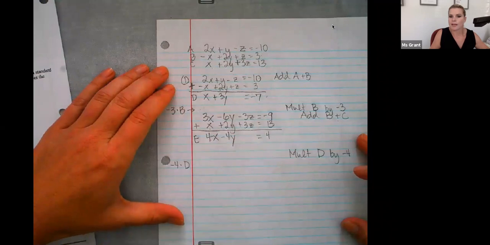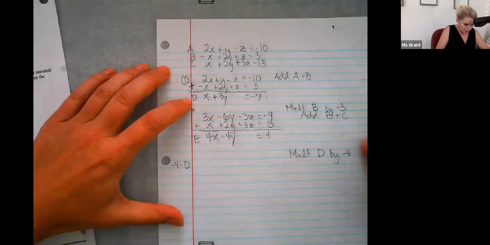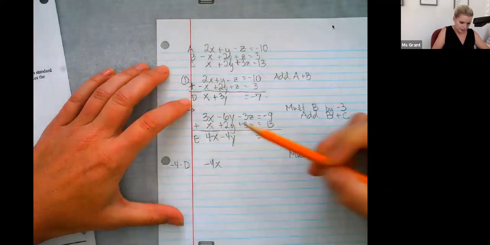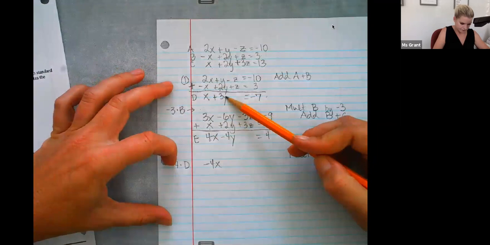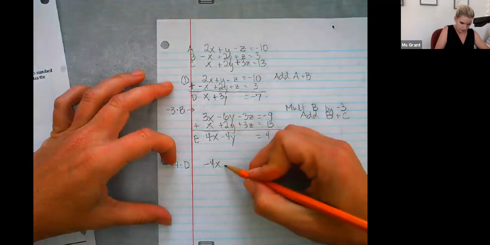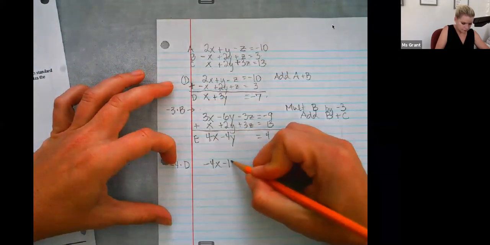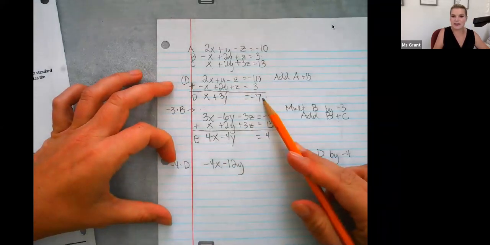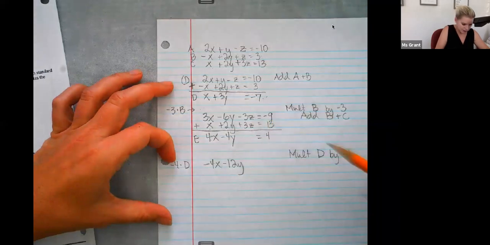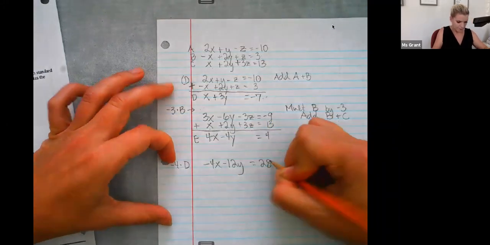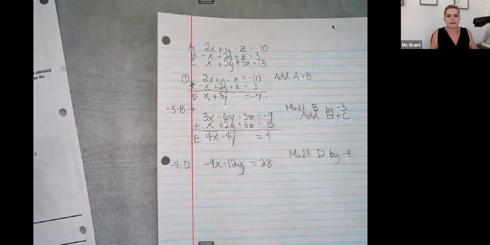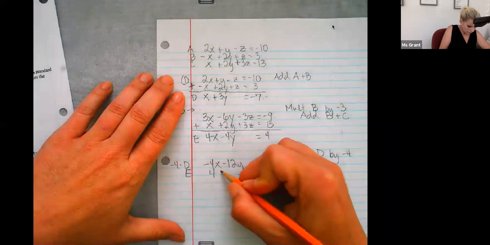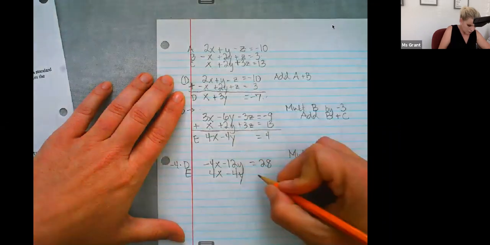So -4 times D. Here's D. -4 times x, -4x. -4 times 3y, -12y. -4 times -7, +28. Now D and E, let me rewrite E again. 4x minus 4y equals 4.